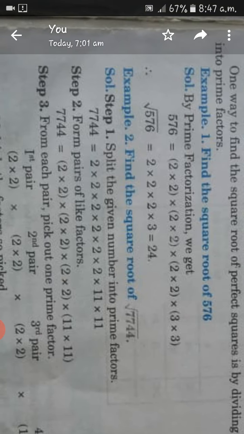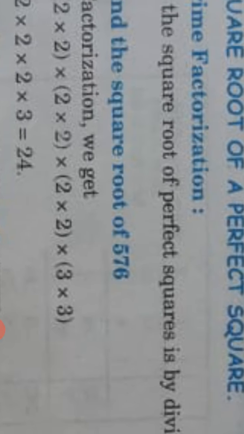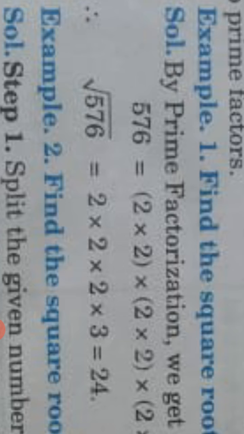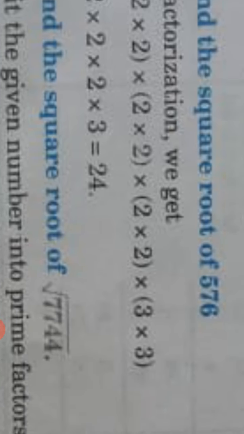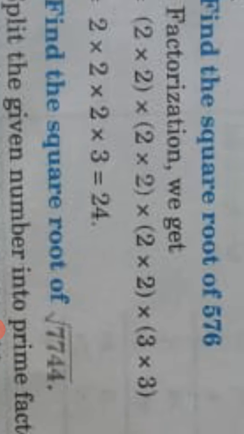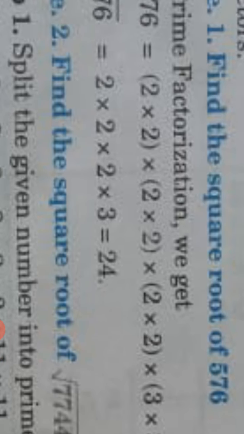You see here we have to find the square root of 576. First of all, we have to factorize it into prime factors. So 576 can be written as 2 into 2 into 2 into 2 into 2 into 2 into 3 into 3. Now we have to take pairs of two factors which are the same. Now you have the first pair, second pair, third pair, and the fourth pair is 3 into 3.